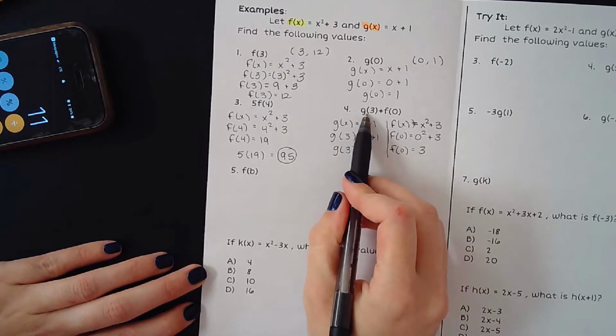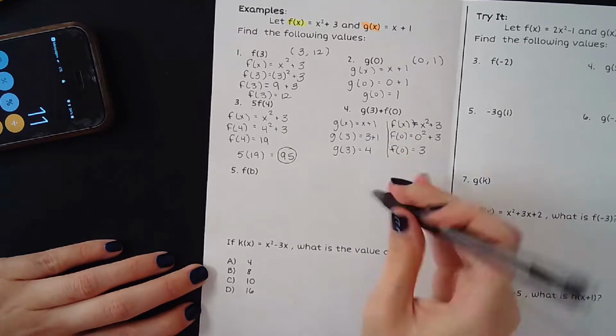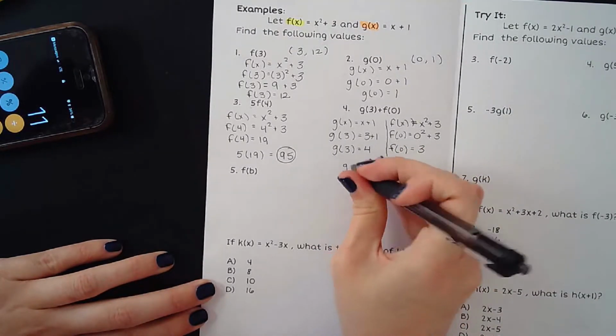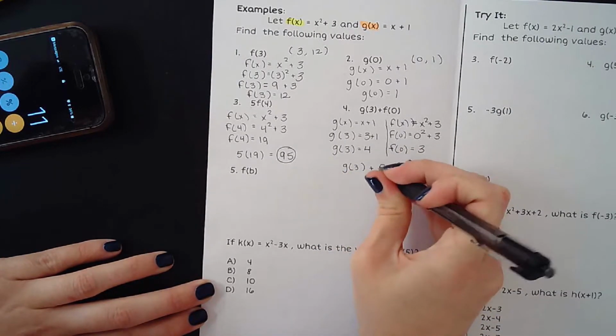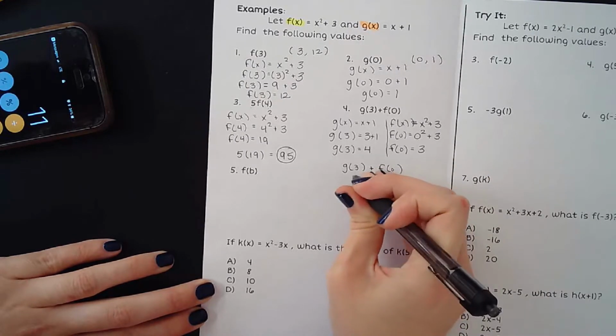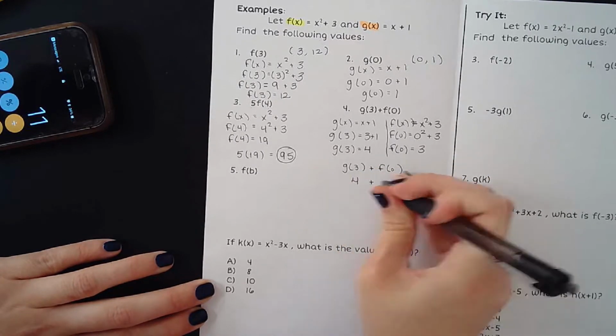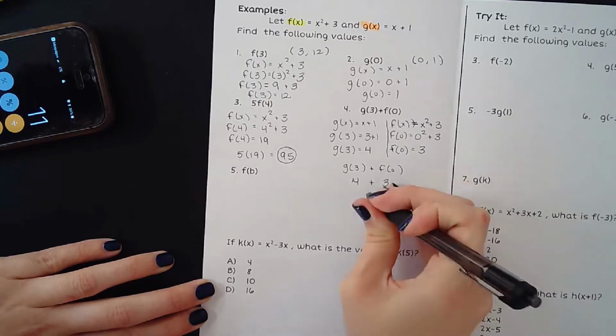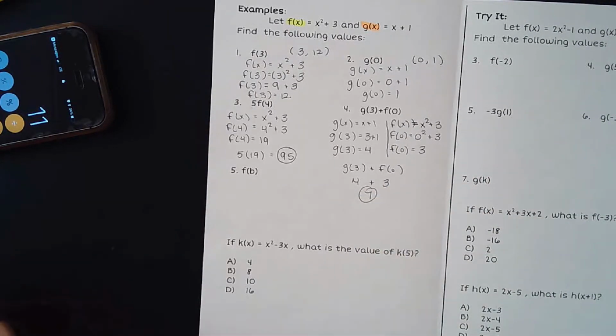Now they asked us to add those two results together. So g of 3 plus f of 0, well, g of 3 is 4, f of 0 is 3. So our final answer is 7.